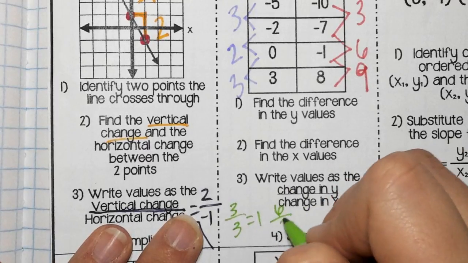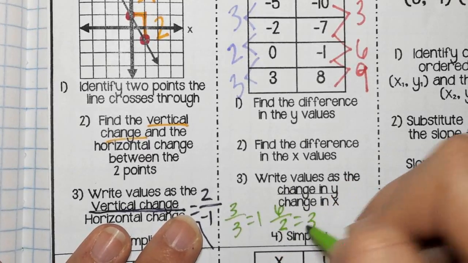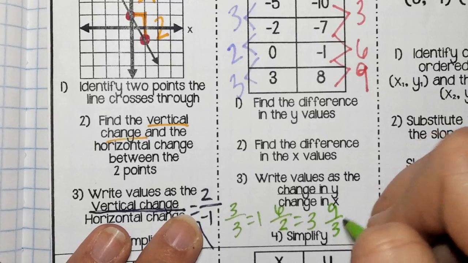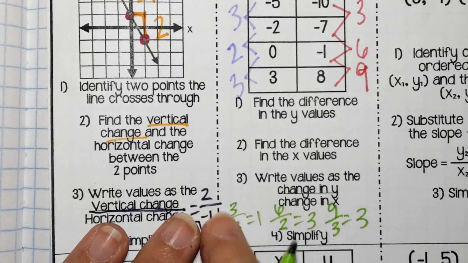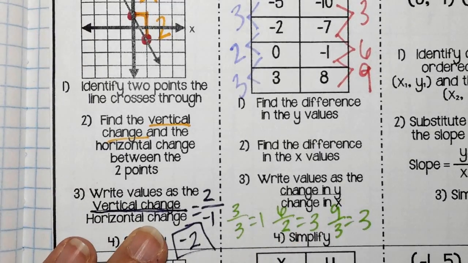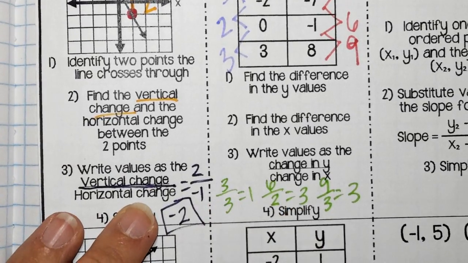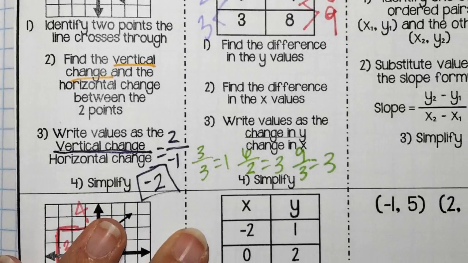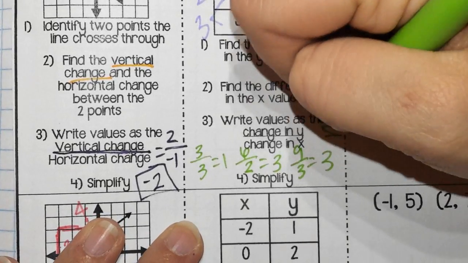Alright, what's 6 divided by 2? 3. And what's 9 divided by 3? 3. Are those the same each time? Do we have the same slope each time? No. We have 1, 3, and 3. Do we have the same slope? No. So this is non-linear.